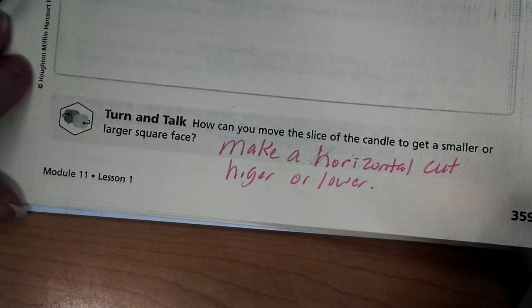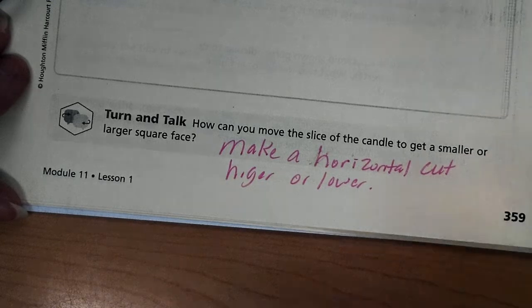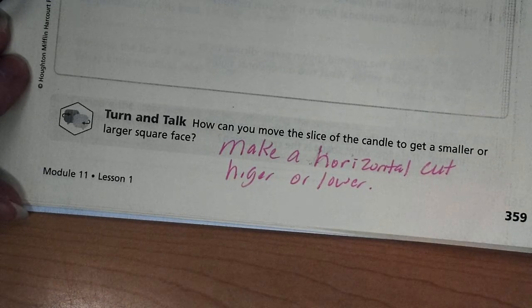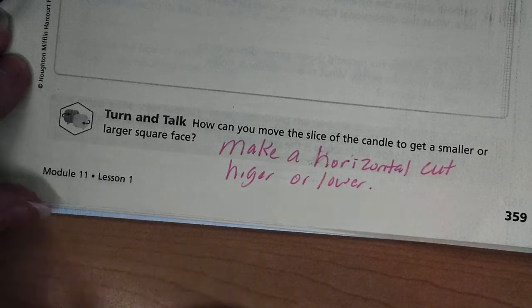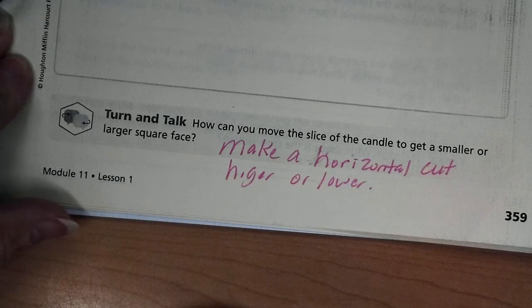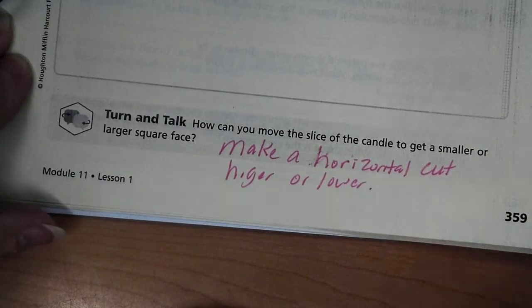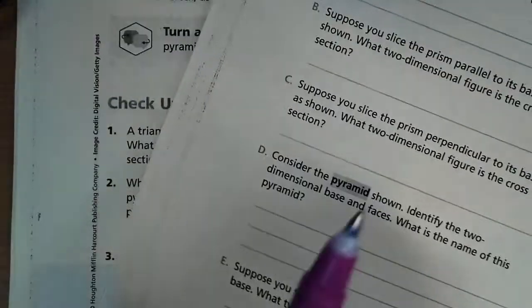All right, am I good? Or do I need to pause? Okay, so why are you not working? All right, I don't hear anything, so I think I can go on.